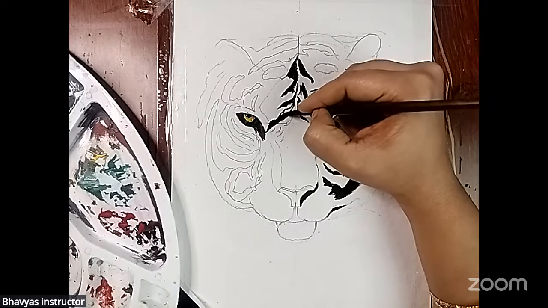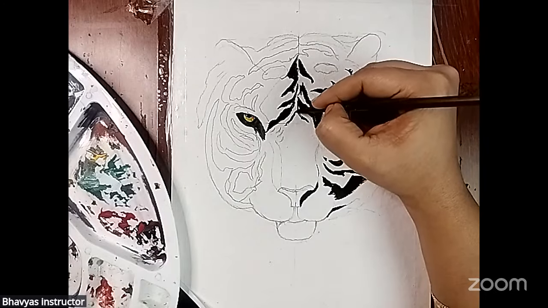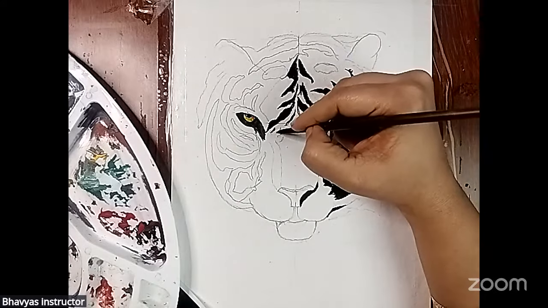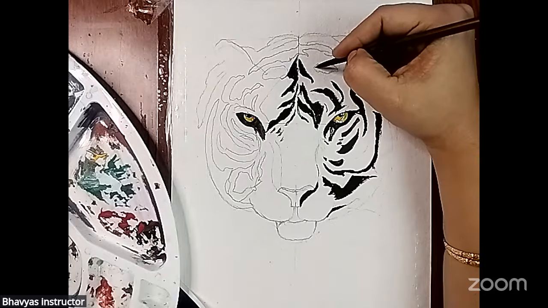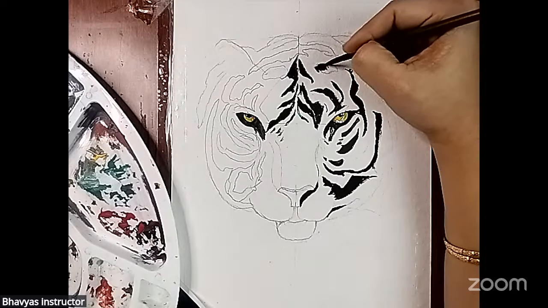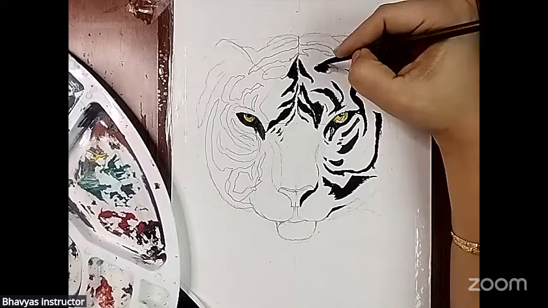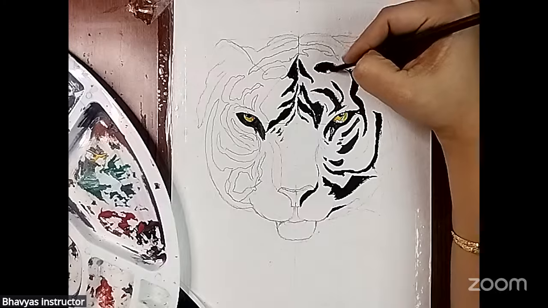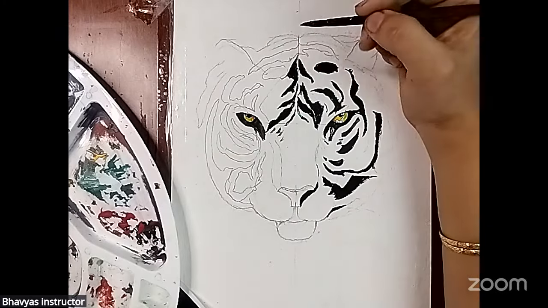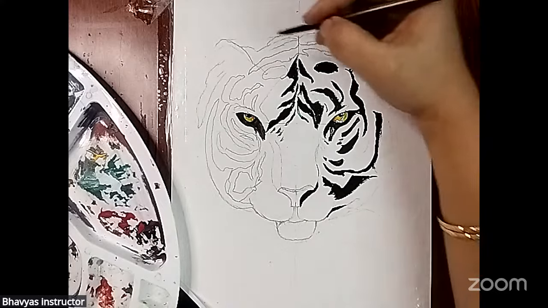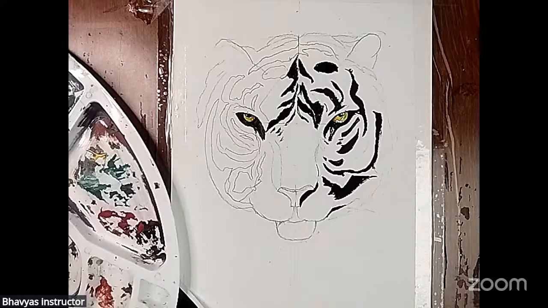Like this you need to paint the stripes. Same color I'm using. I'm not changing any color and I'm not changing the brush. Okay, in the same way I'm doing the painting process.